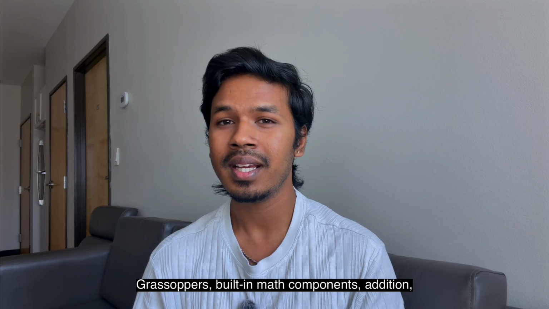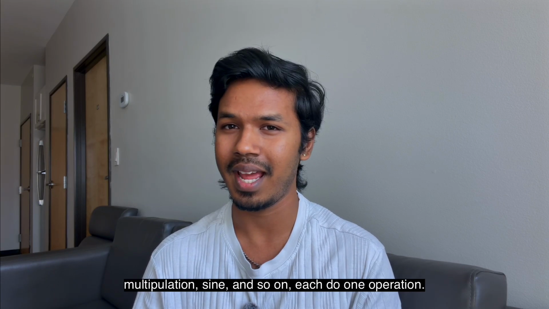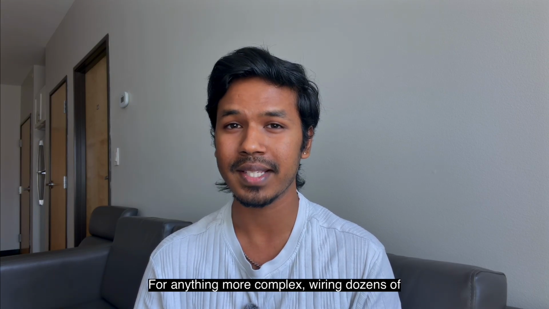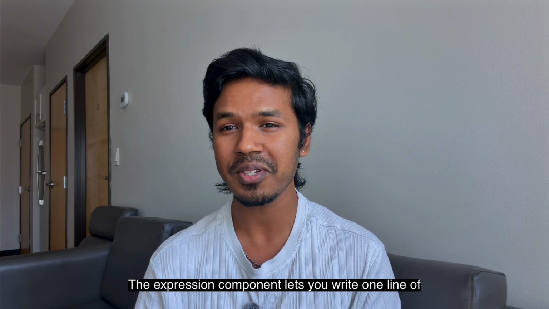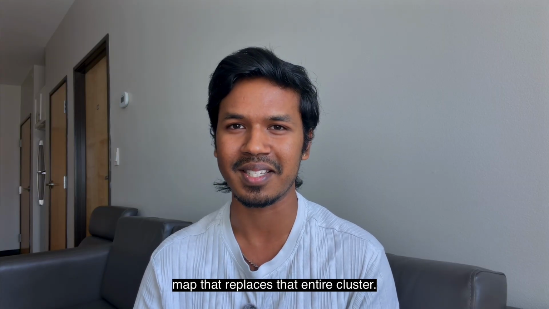Why we use it? Grasshopper's built-in math components, addition, multiplication, sine, and so on, each do one operation. For anything more complex, wiring dozens of components together becomes unreadable. The expression component lets you write one line of math that replaces that entire cluster.